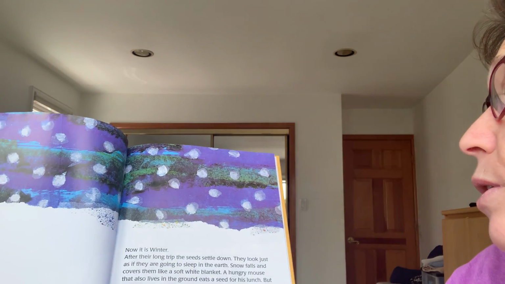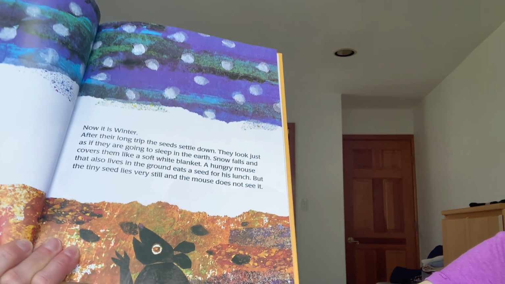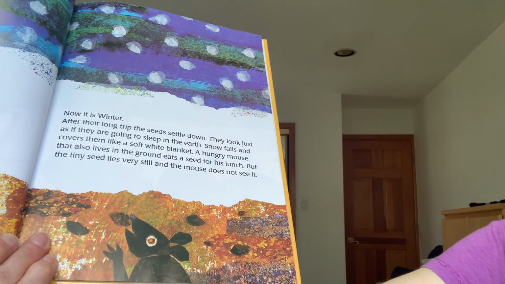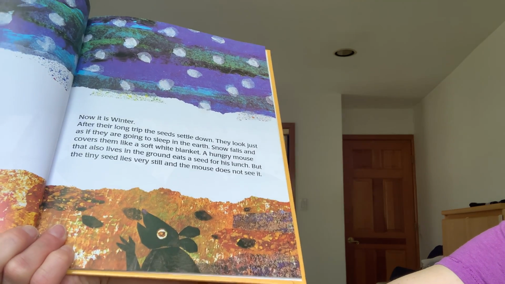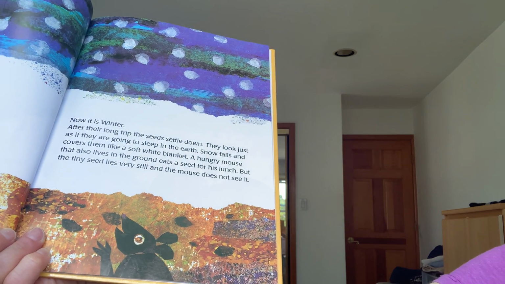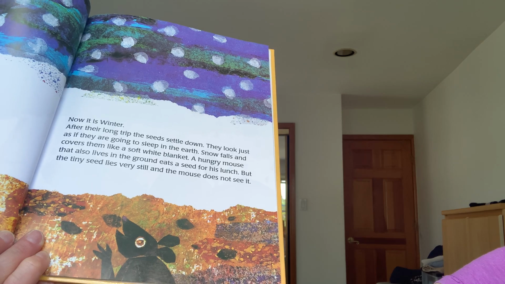Now it is winter. After their long trip, the seeds settle down. They look just as if they are going to sleep in the earth. Snow falls and covers them like a soft white blanket. A hungry mouse that also lives in the ground eats a seed for his lunch, but the tiny seed lies very still, and the mouse does not see it.